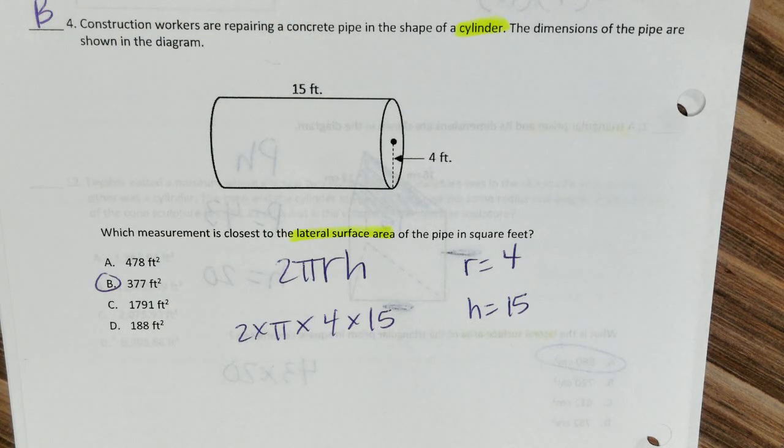How are y'all feeling about these? They're not too bad if you find the name of the shape and what it's asking for. Y'all got to keep up with me.